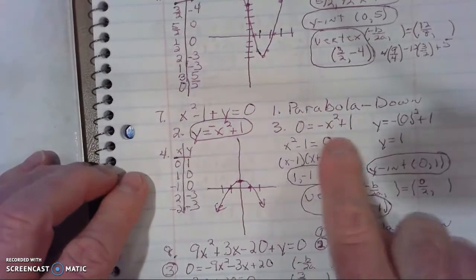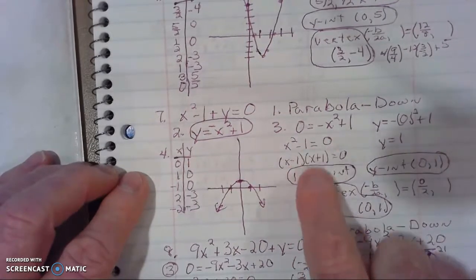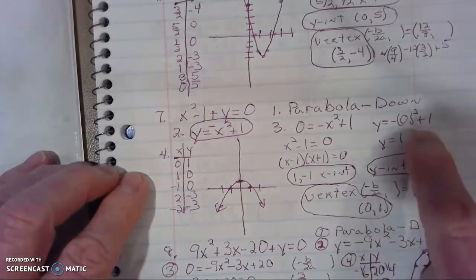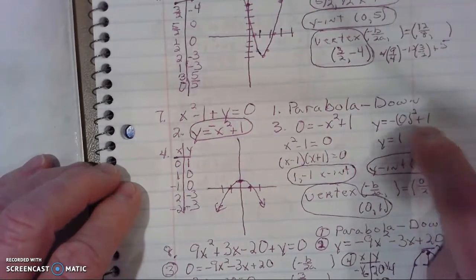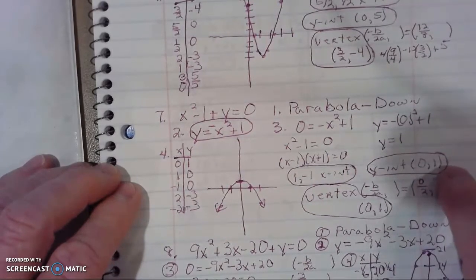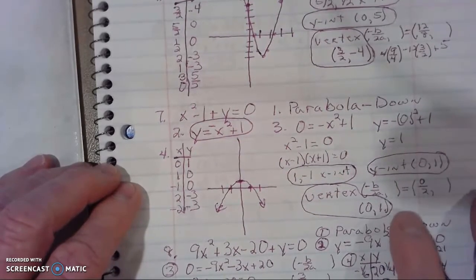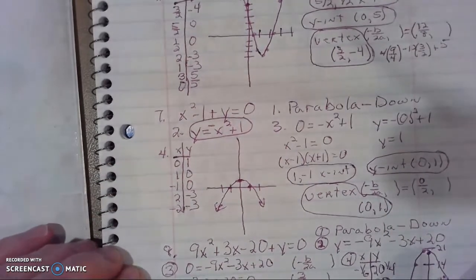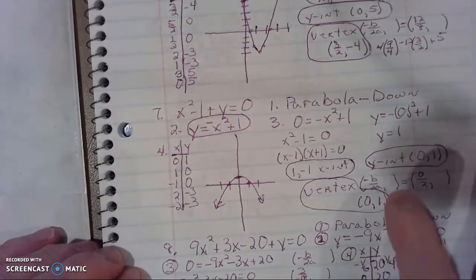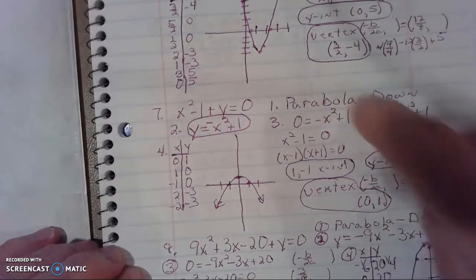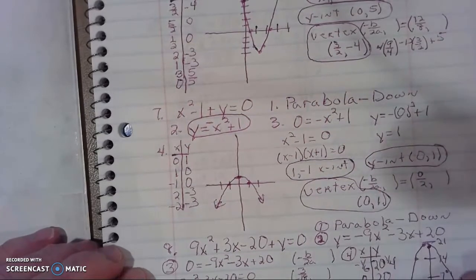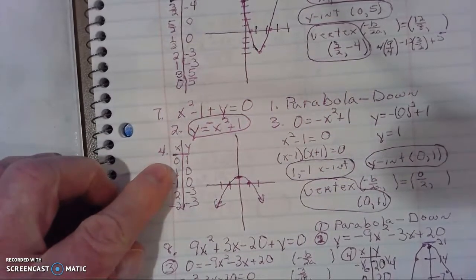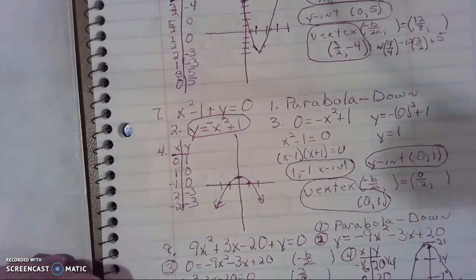Then put 0 in, factor, find your x-intercepts. Put 0 in for your x-coordinate, find your y-intercept, 0, 1. Then your vertex is negative b over 2a. So there's no b up here, so 0, 1. Then use that vertex first, then go on each side of it.